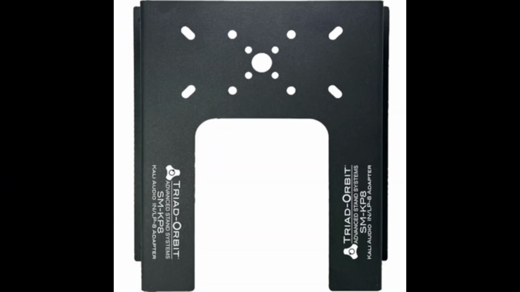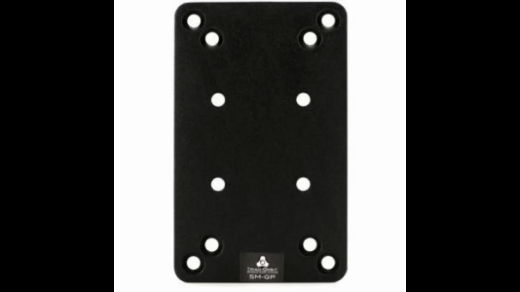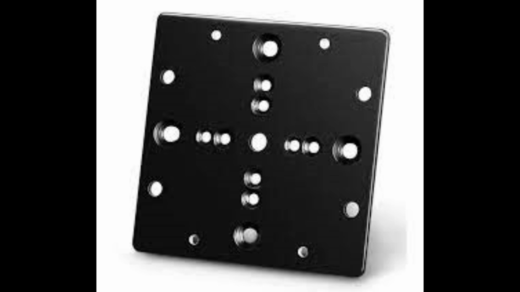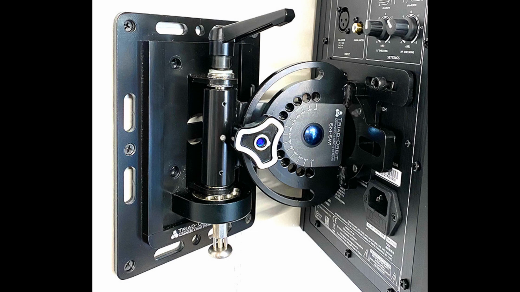Triad Orbit are the main ones that I know that do it. They do the whole Kali range, they do Focal, they do Genelec, and Adam have their own plates as well. Now that's just the plates. You've then got to have a mounting system that works with that plate, which, if it's Triad Orbit, this is how they make all their money, you then need to buy a Triad Orbit mounting system. And because of the way Dolby Atmos works, and unfortunately, as good as this Triad Orbit system is, it's fully rotational, for just 4 ceiling speakers, you're going to be in the region of $1,000 to $1,200.